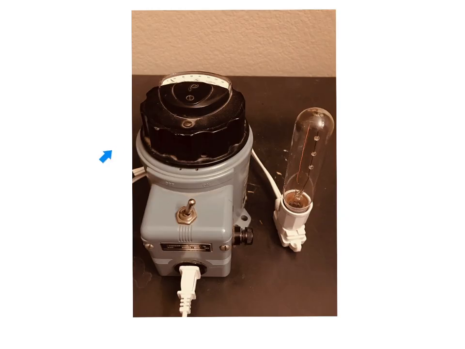Displayed here is a variac, or variable power supply. At this setting, it supplies about 10 volts to this display bulb. Note that the filament is barely glowing. You may be able to tell that it's a reddish-orange color.